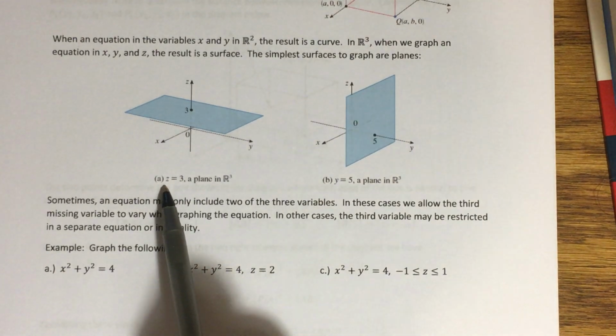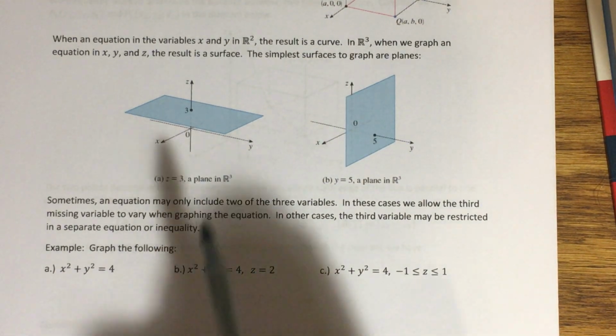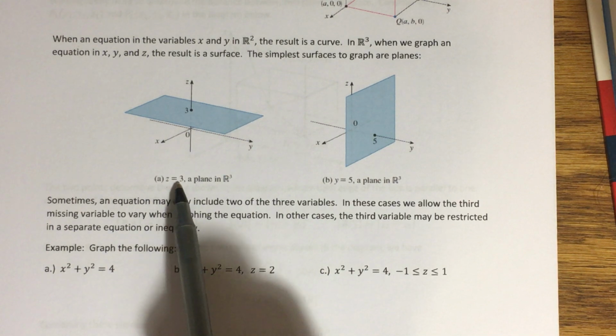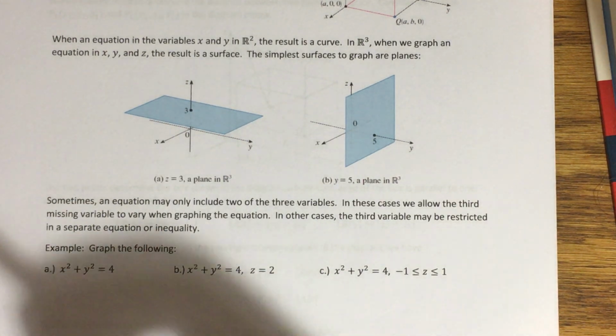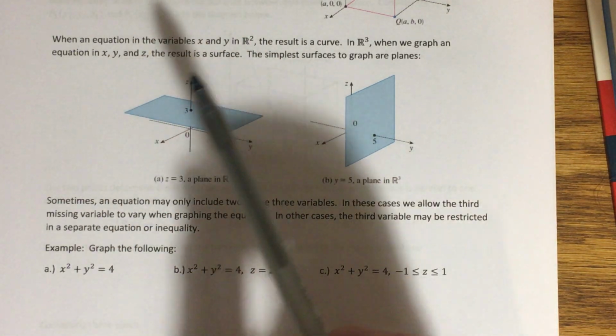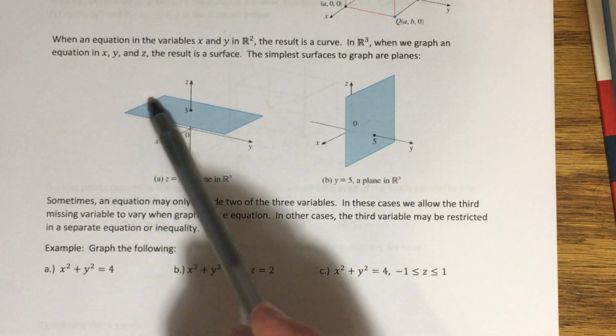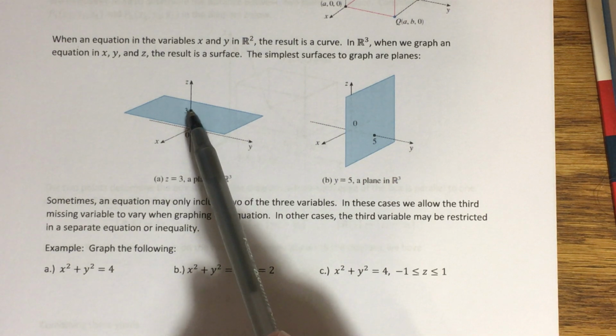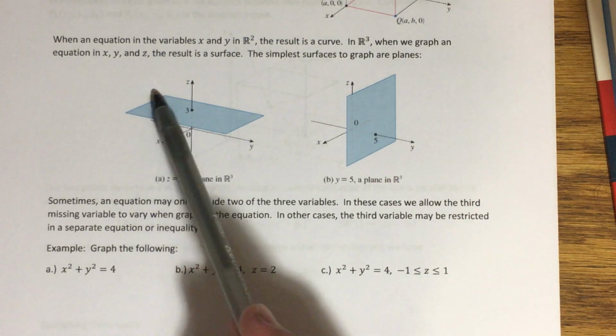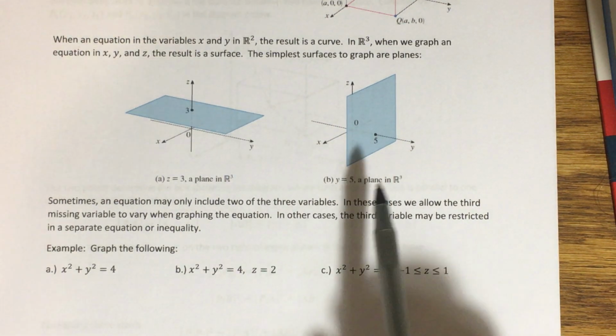So basically, when I say this equation z equals 3, I'm talking about the set of all points that have a z coordinate of 3, regardless of what the x and y coordinates could be. It's not difficult to see that would look like a plane that intersects the z-axis at 3. Here's an image showing you that.